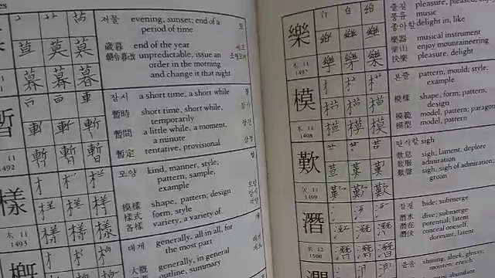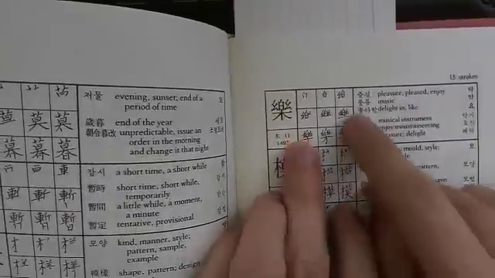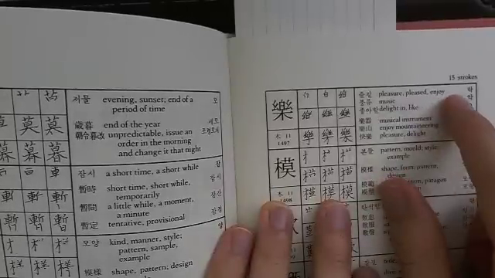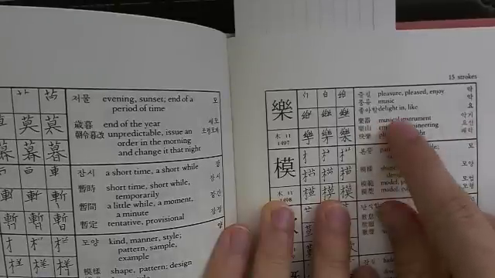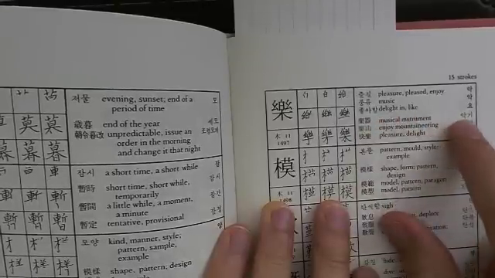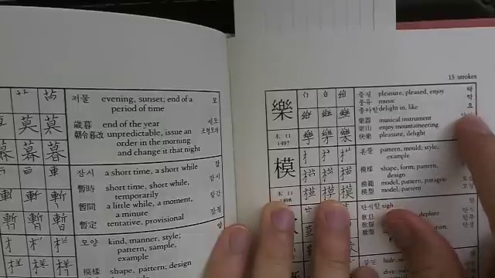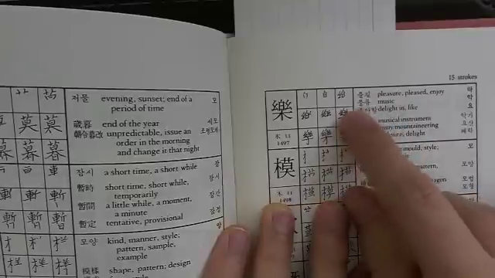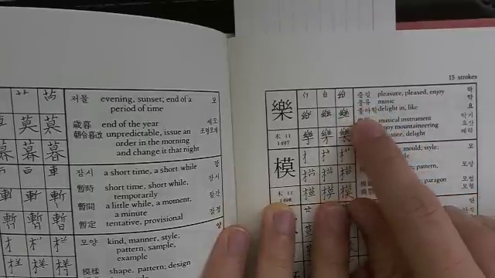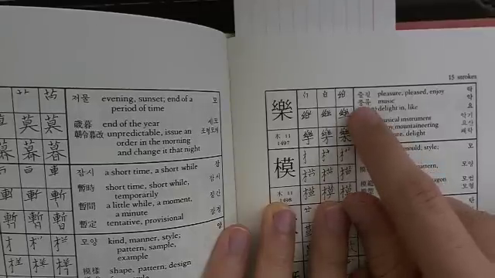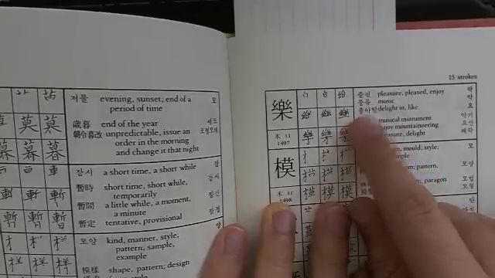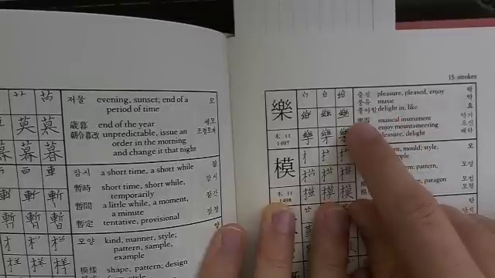Another example. This is a 15-stroke character for pleasure, pleased, enjoyment, music, delight. You see, this one's complex. Depending on the actual meaning, there are different Chinese readings of it: rak, ak, yo, and then different Korean words here. 즐길, 풍류, 좋아할.